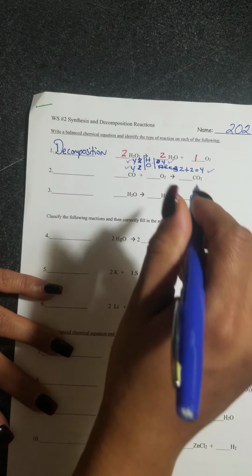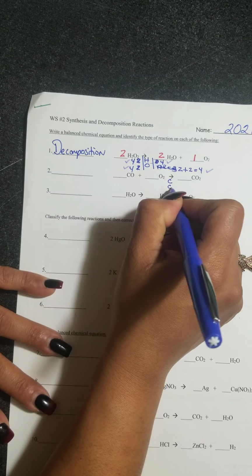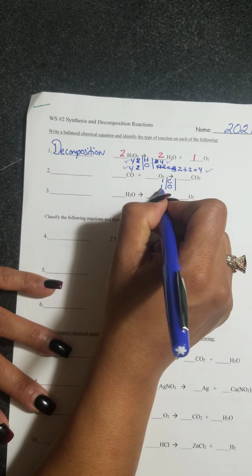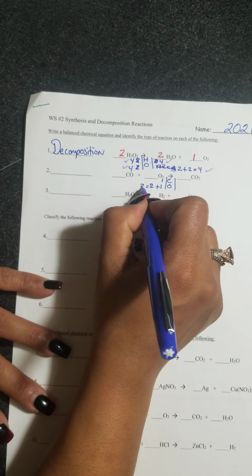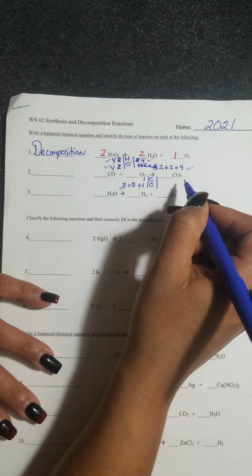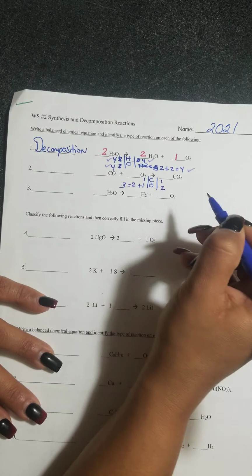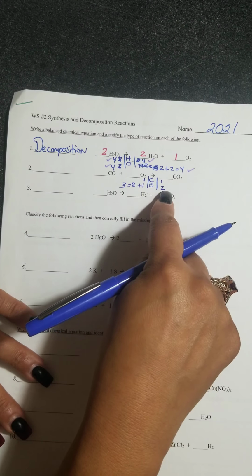Let's look at the next one. I have C and O, and I have more O's. So C and O. Let's multiply. 1 times 1 is 1. 1 times 1 is 1, plus 1 times 2 is 2, which equals 3. Let's go ahead and look on the product side. 1 times 1 is 1. 1 times 2 is 2. Am I balanced? No, I'm not.